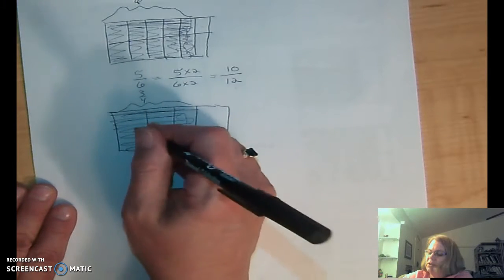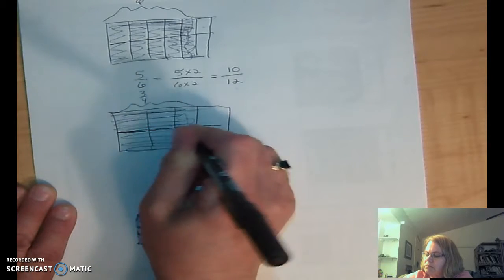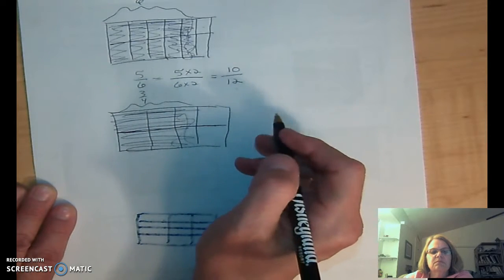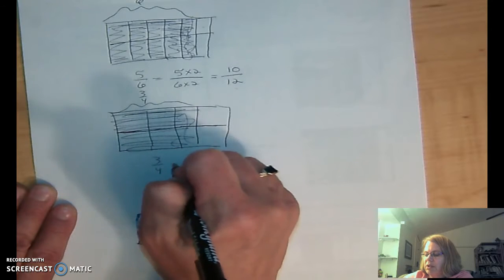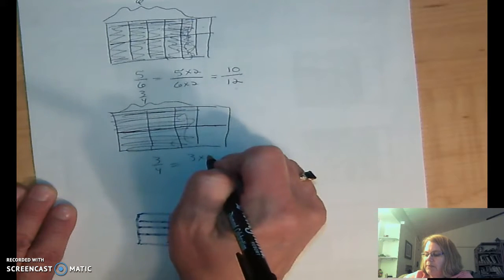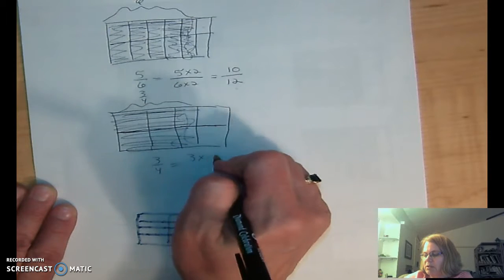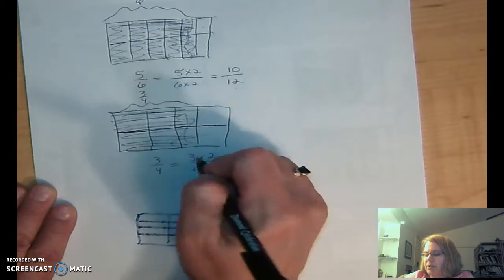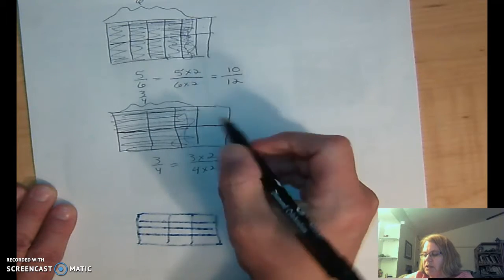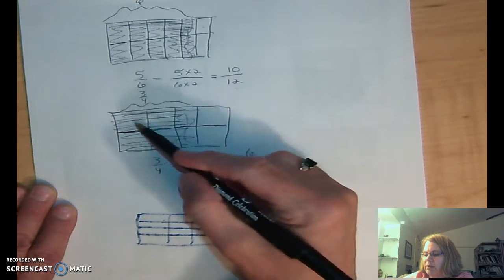Let's see, I'm just going to divide that in half. And then I have 3/4 equals 3 times what? How many times did we make the boxes? 2. And 4 times 2. 3 times 2 is 6. 1, 2, 3, 4, 5, 6 over 8. We have 8 total.